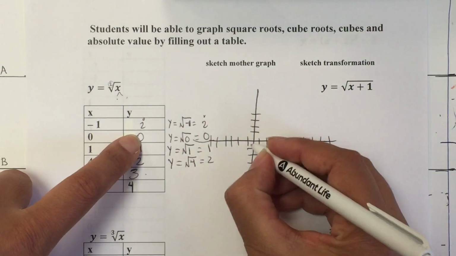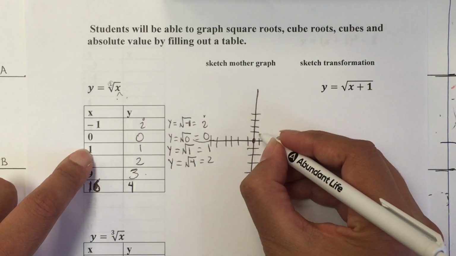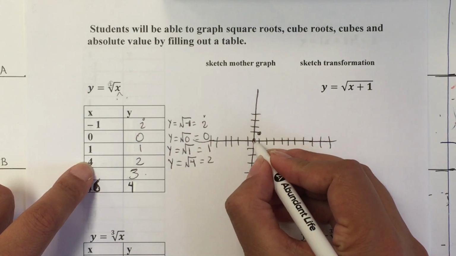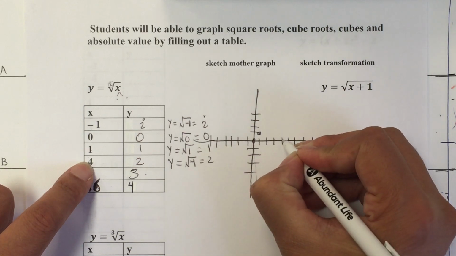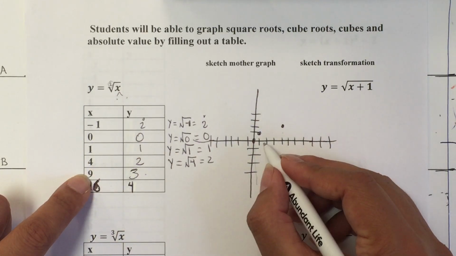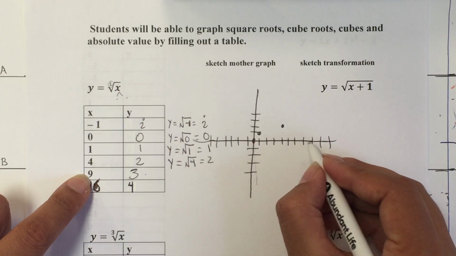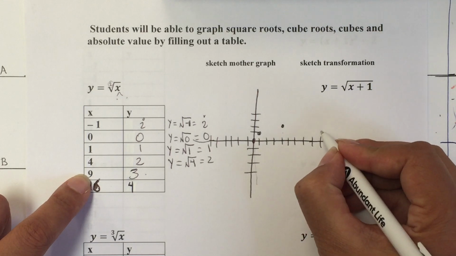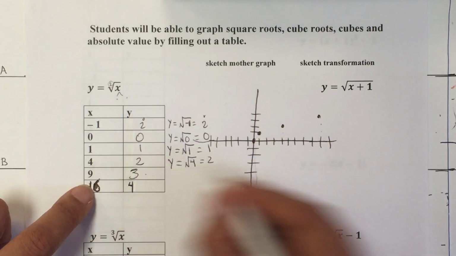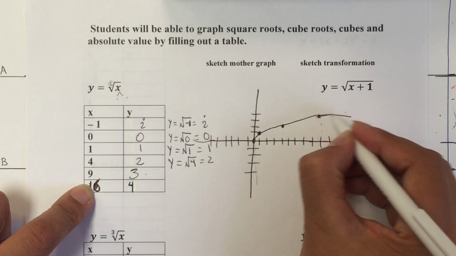Then 0, 0 means my origin. The next point is 1, 1. The next point is 4, 2. So 1, 2, 3, 4, and then 1, 2. The next one is 9, 3. So 1, 2, 3, 4, 5, 6, 7, 8, 9, and 1, 2, 3. And 16 will be way over there. So we're just going to go with this.